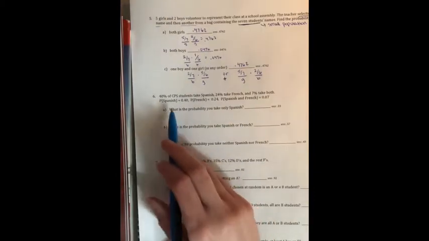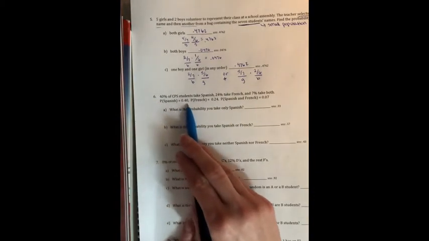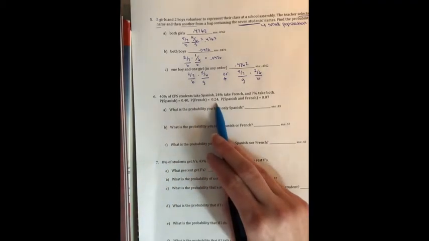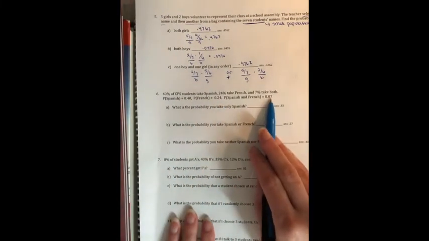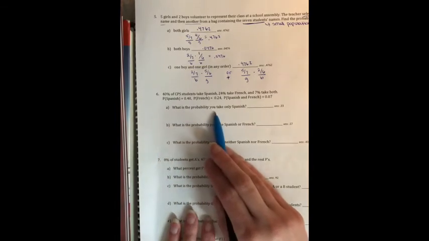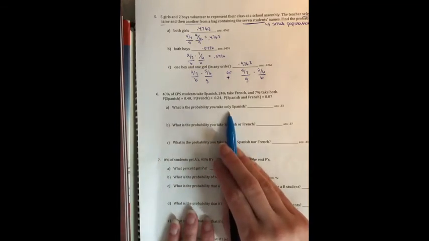40% of CPS students take Spanish, 24% take French, and 7% take both. So this is what we see here. The probability of Spanish is 0.40, the probability of French is 0.24, and Spanish and French is 0.07. What's the probability you take only Spanish?